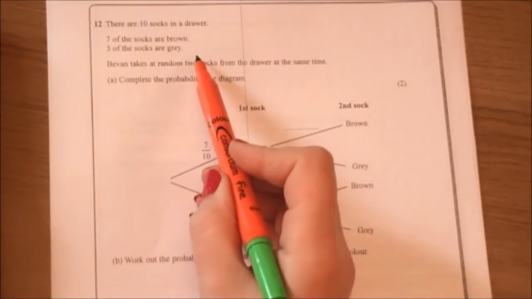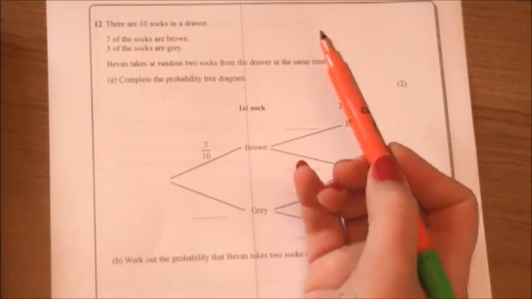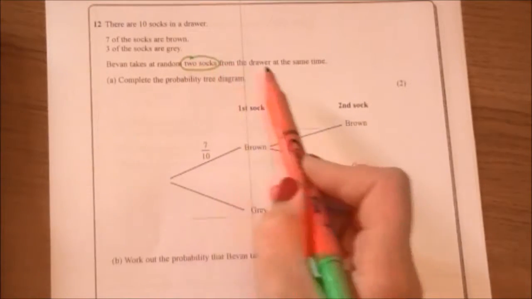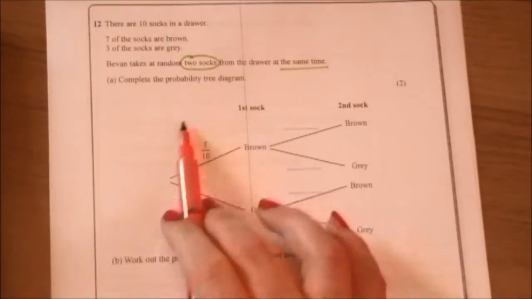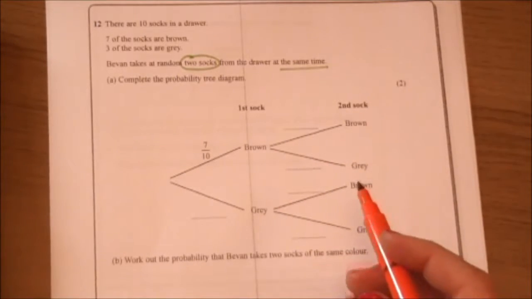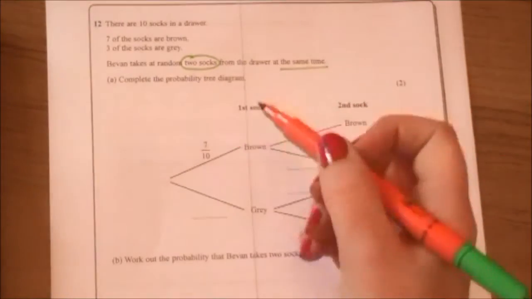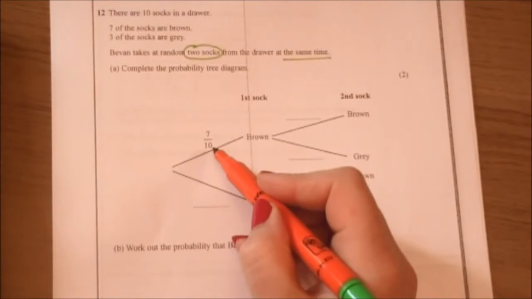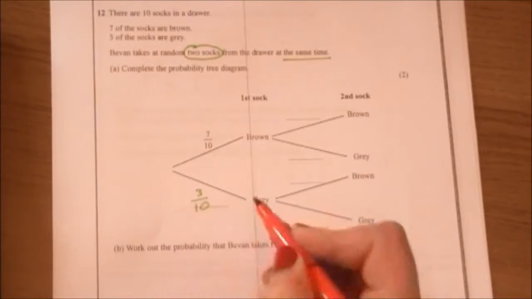Now again, picture this. You've got Bevan standing by an open drawer where there are 10 socks. 7 of them are brown, 3 of them are grey. He's taking 2 socks at the same time. That means that the probability of the first sock and the probability of the second sock are going to be dependent, because the number of socks in the drawer changes after he's taken the first sock. So to complete the probability tree diagram, we know that to start with, there were 10 socks in the drawer, 7 of which were brown, 3 of the 10 were grey.